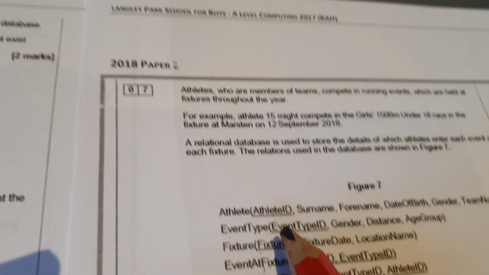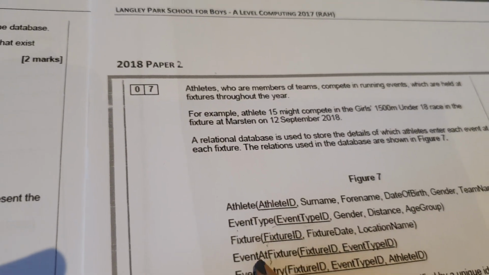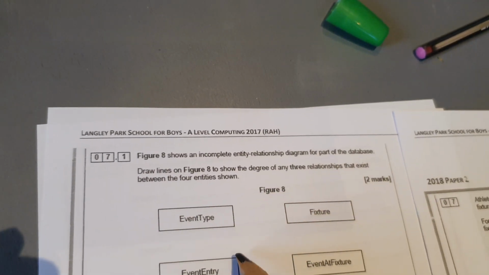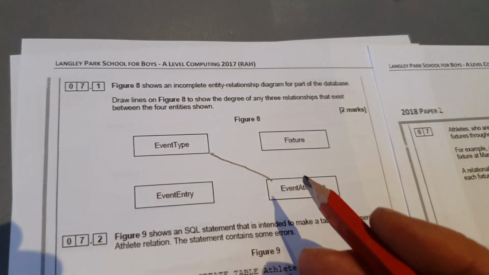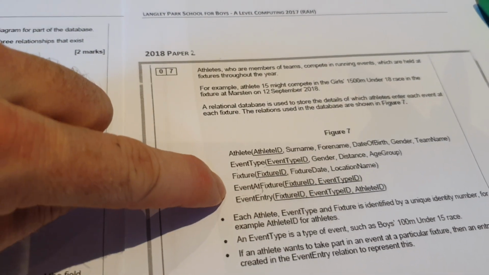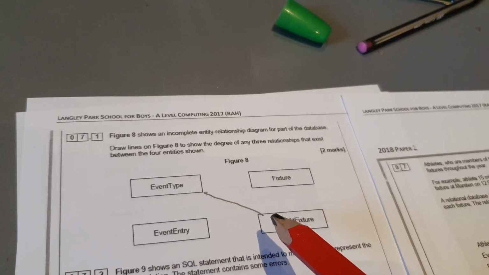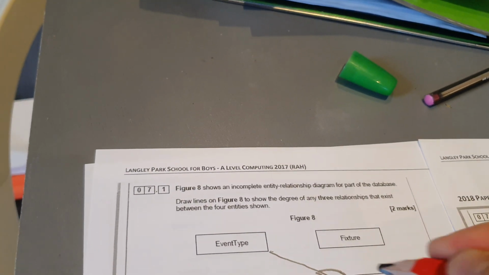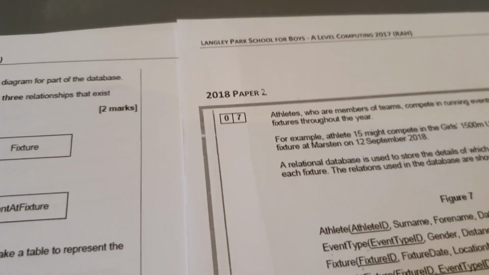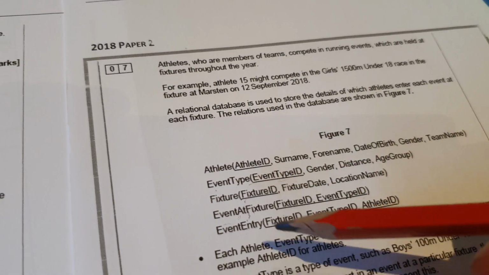So I can see from this that event type has a relationship with event at fixture. I know there's a relationship. Remember, going back to this, the primary key goes from the one to the many. So it's gone from event type and being passed into event at fixture. So we can go event type into event at fixture. Cool, there's that one. Done. Easy.